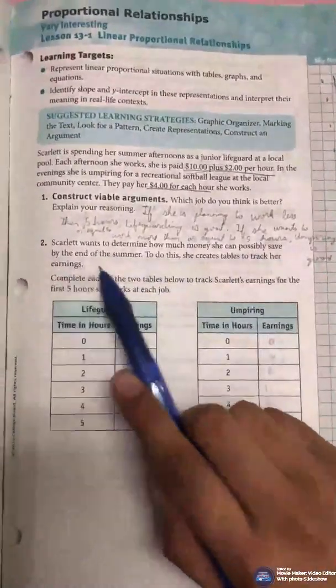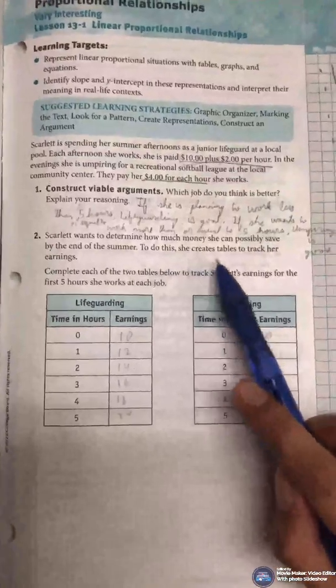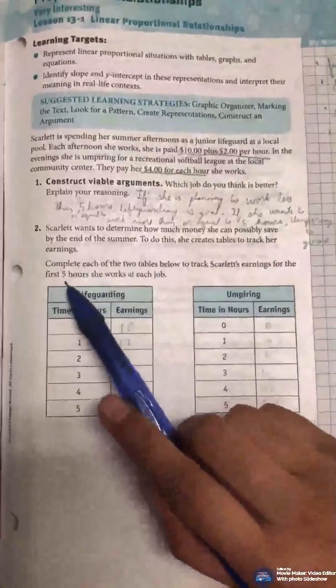Number 2 says Scarlett wants to determine how much money she can possibly save by the end of summer. To do this, she creates a table to track her earnings. Complete each of the 2 tables below to track Scarlett's earnings for the first 5 hours she works at the job. So you can just copy, since you have created the table right here, which is kind of similar to what that table is.